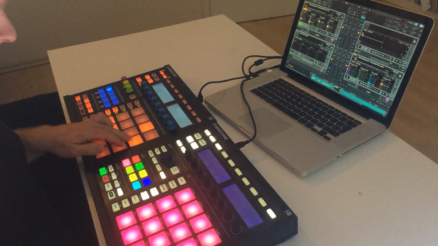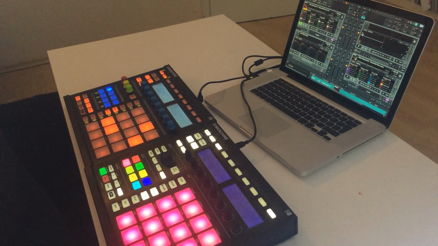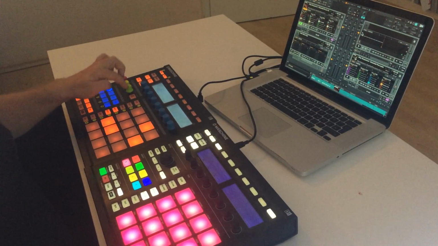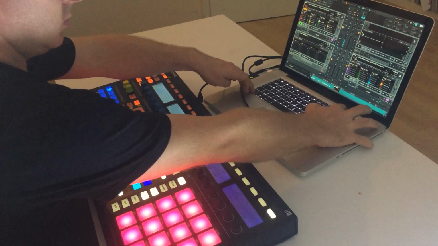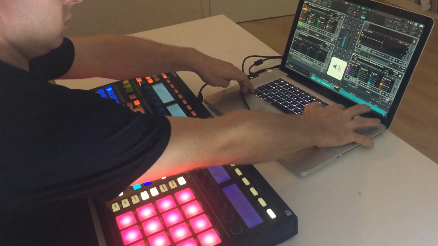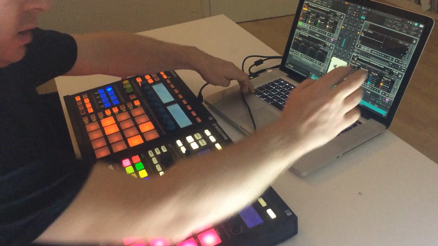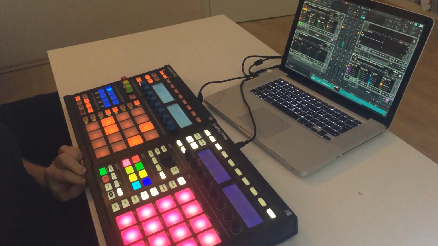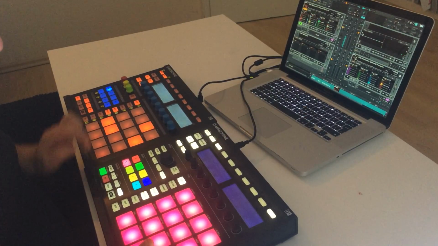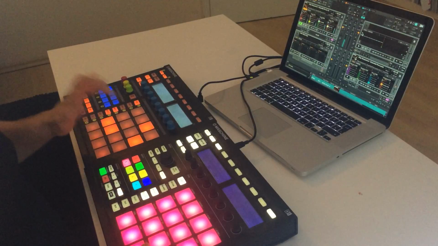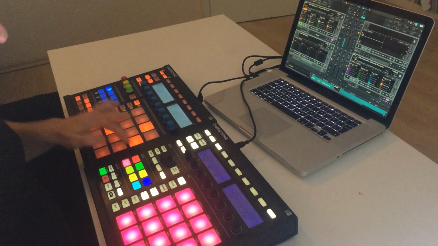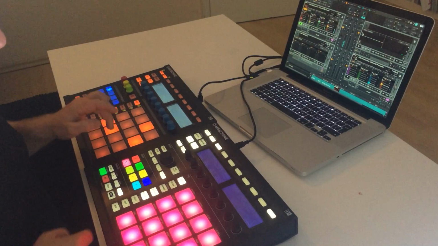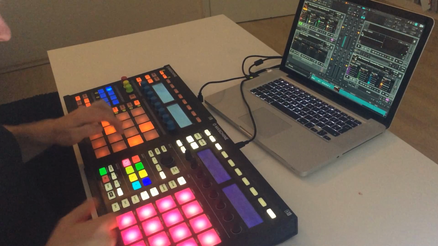Now here also slot 4. And press play. And now you can play live on this side. And activate the sequencer on this side.